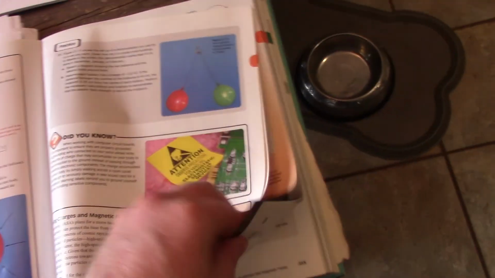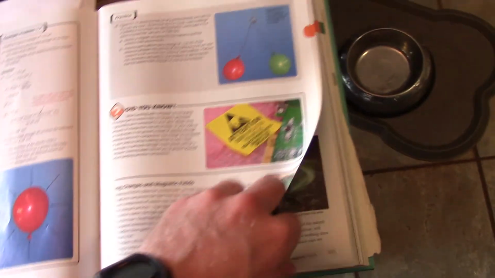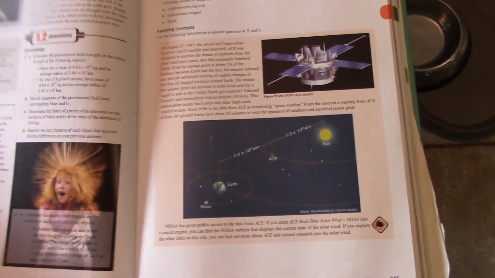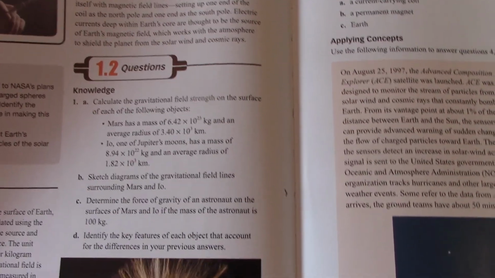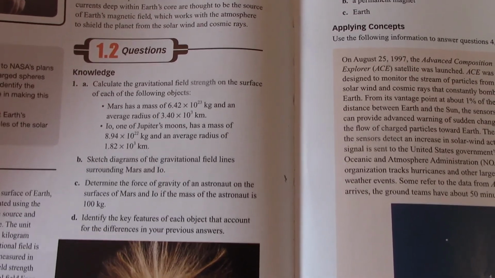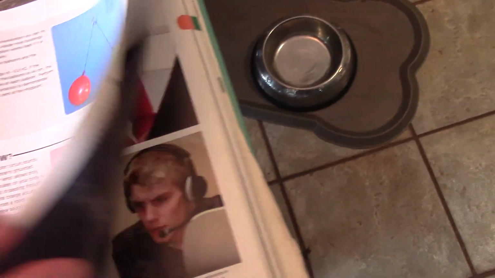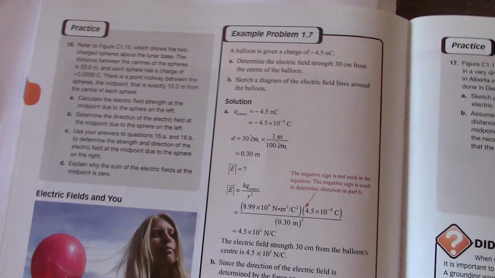In your textbook, if you want more practice questions for this kind of stuff, okay, page 346 has questions about gravitational field strength. Okay. Right, I already gave you some examples of electric field strength on page 338.